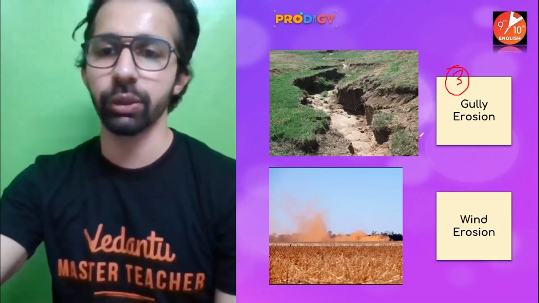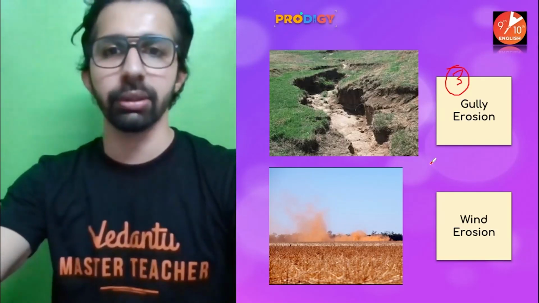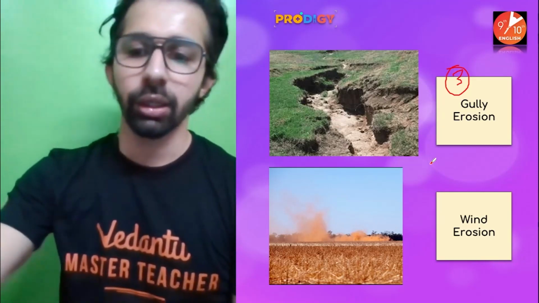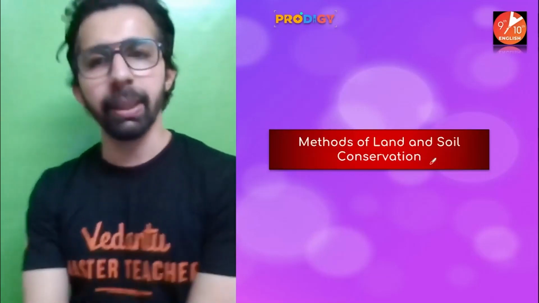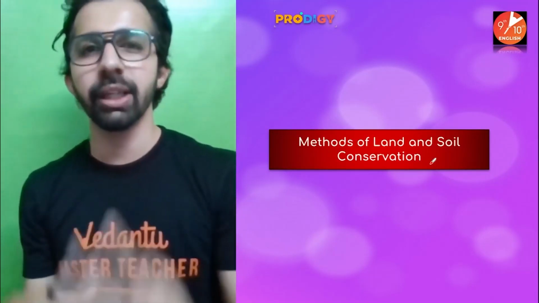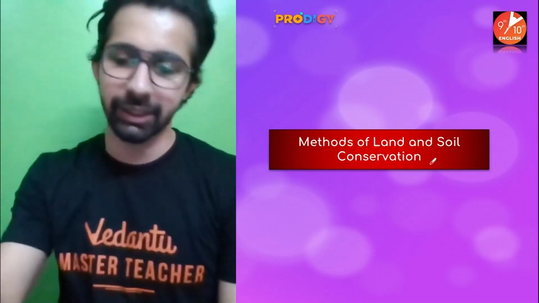And then we have erosion due to winds also. So due to aeolian erosion, wind erosion also removes the top layer of the soil. So this is how the soil gets eroded. But it is very, very important, guys, to conserve this soil. So which are the different methods we can apply or implement for land and soil conservation? Let's see.